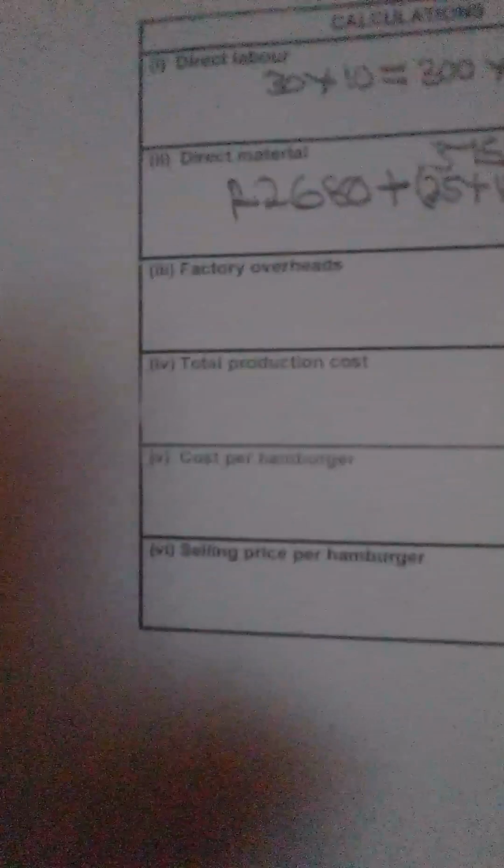So we're going to say 25 multiplied by 15, and then we are also going to add the money for the lettuce, the tomatoes, and the hamburger sauce, 165. 25 times 15 is going to give us 375. So now we say 2,680 plus 375 plus 165. It will give us a total of 3,220.